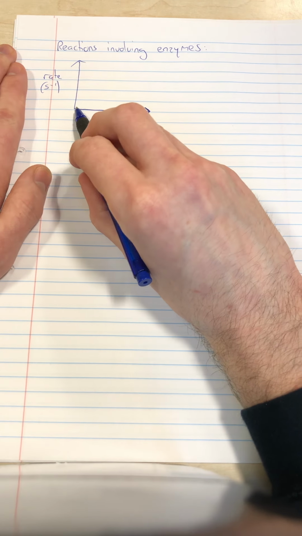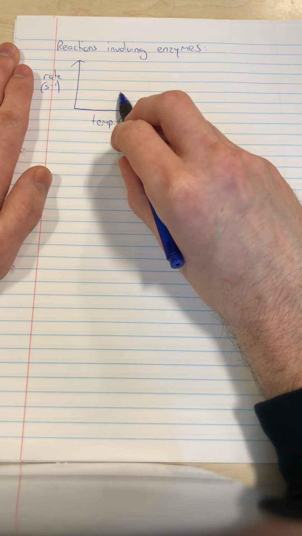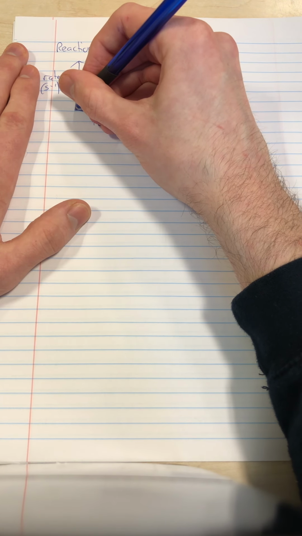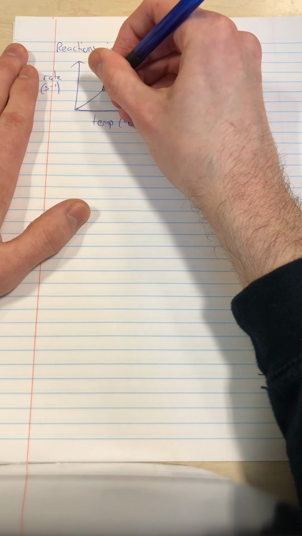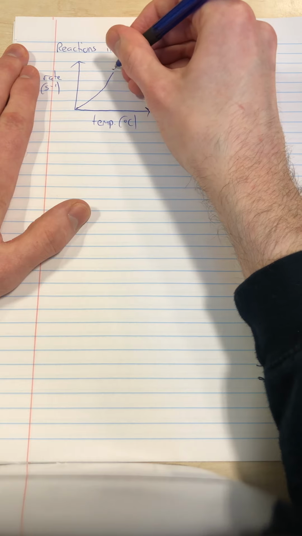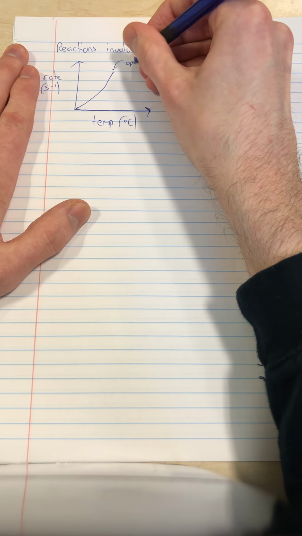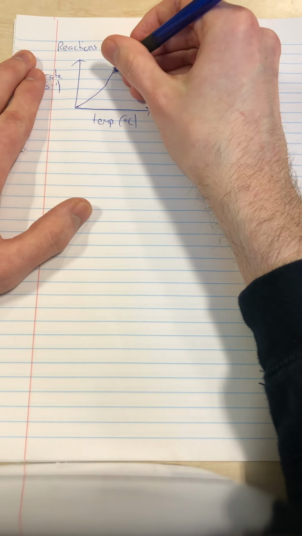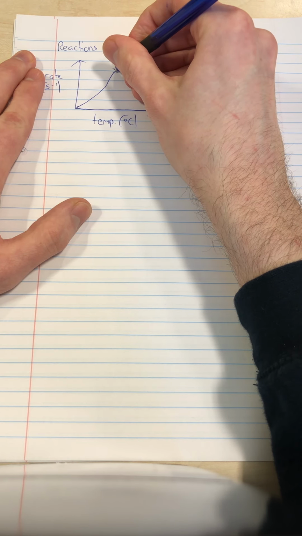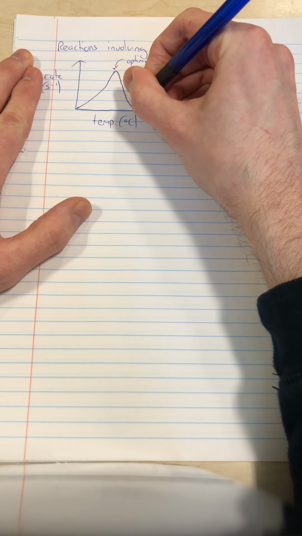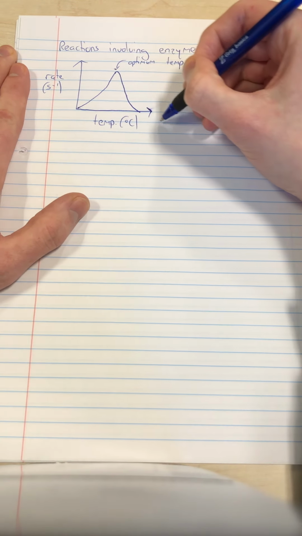In a normal reaction, as we increase the temperature, the rate gets higher. But with enzymes, the rate gets higher until it reaches what we call the optimum temperature, where the enzyme is most active, and then at this point it begins to denature and it stops working, and because it stops working, the rate starts to go back down.